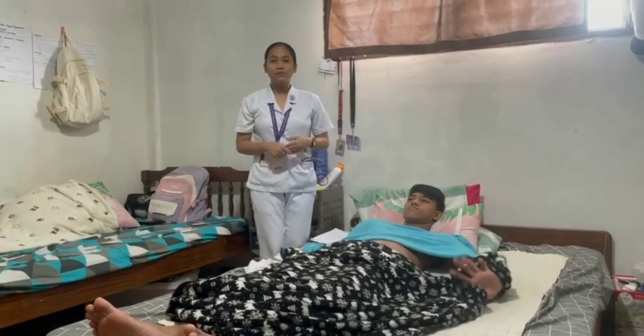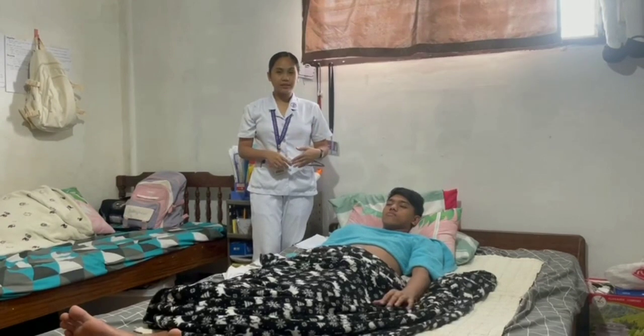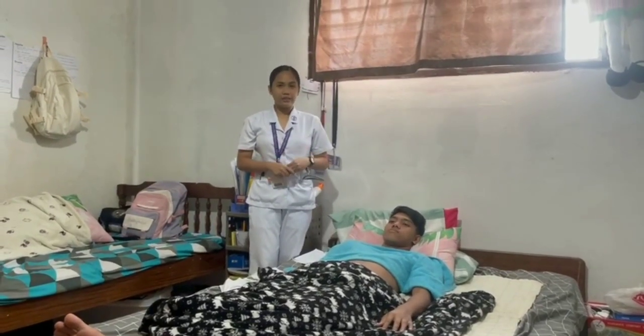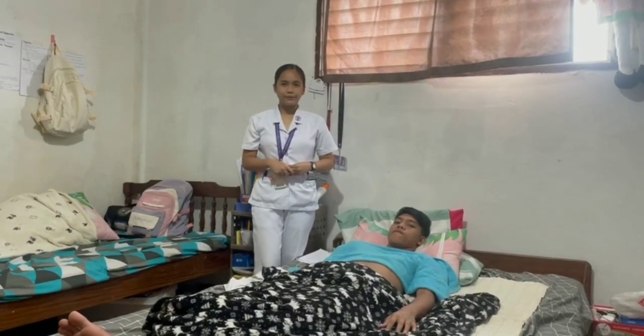And now, observe the abdominal skin and note for any vascularities like visible dilated veins or spider veins. Also note any stretch marks in the client's abdomen.